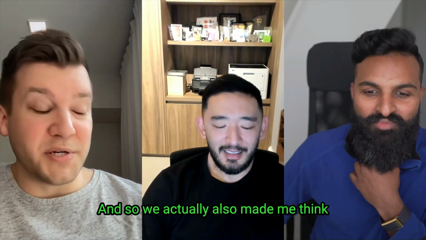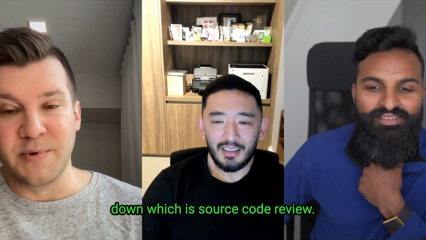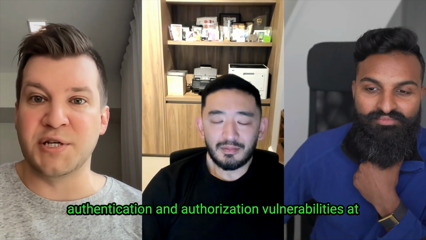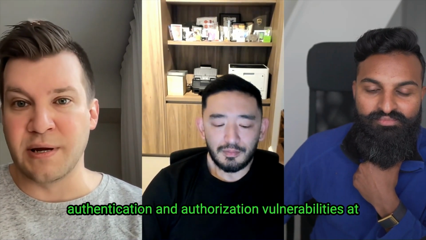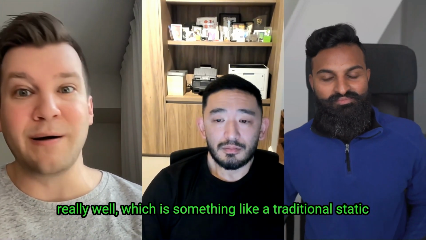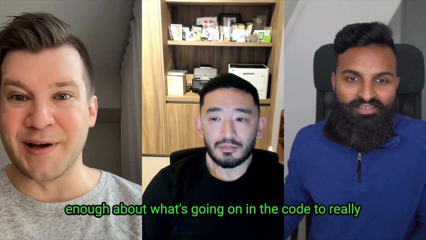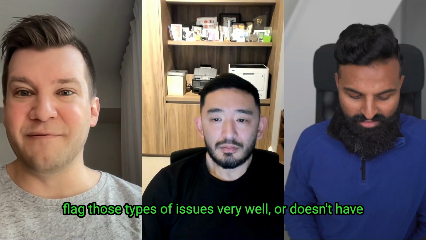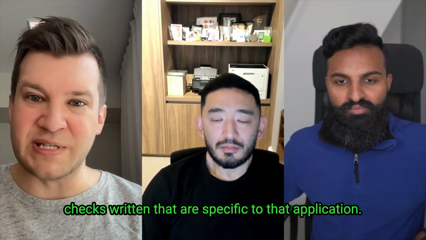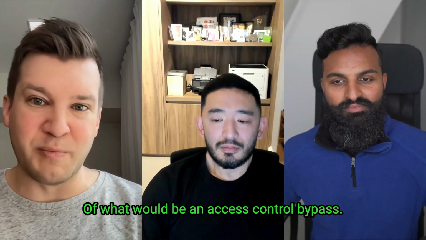Yeah. And maybe think of another test case that we've gone down, which is source code review. We found that for particular types of authentication and authorization vulnerabilities at the source code level, these same techniques applied really well, which is something a traditional static analysis tool doesn't have the context for. It doesn't know enough about what's going on in the code to flag those types of issues very well, or doesn't have checks written that are specific to that application of what would be an access control bypass.